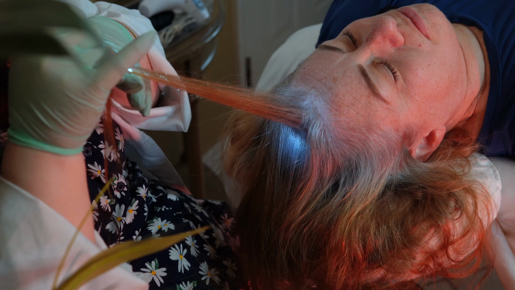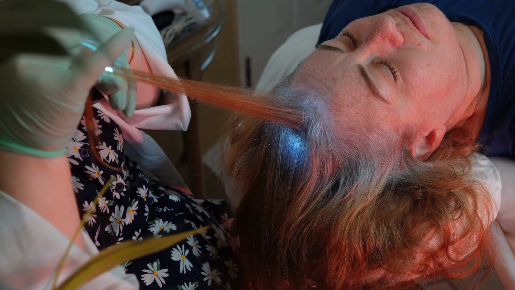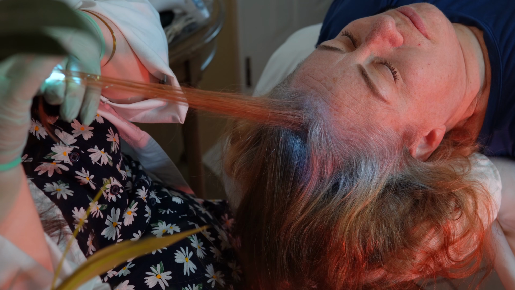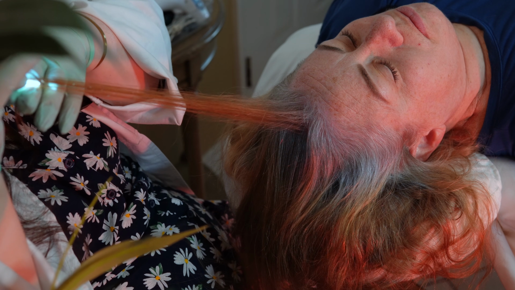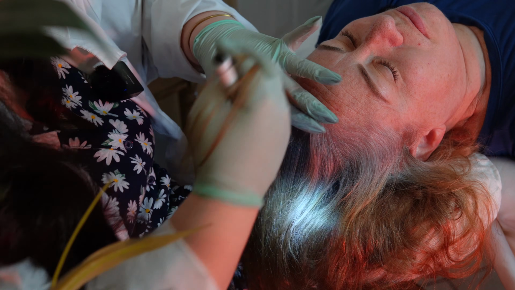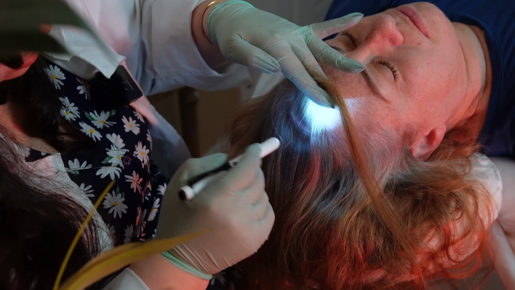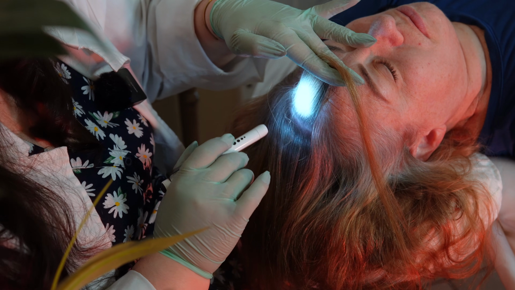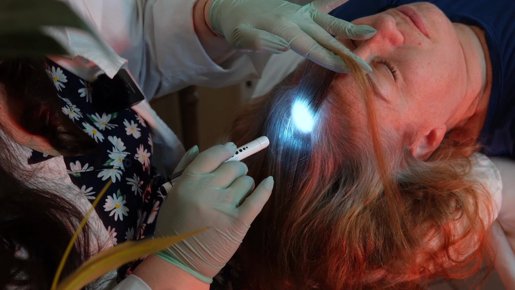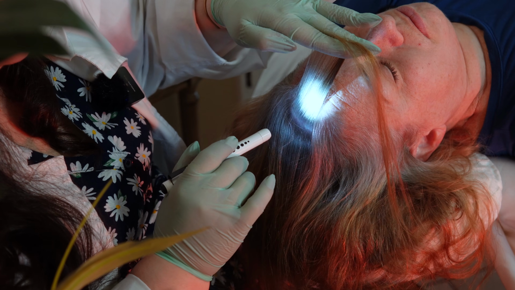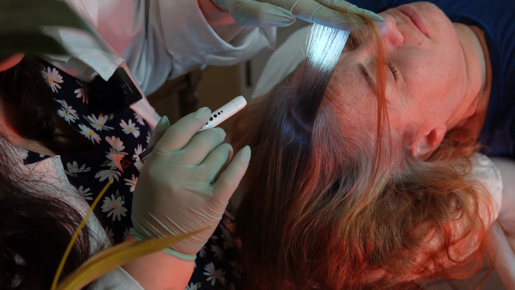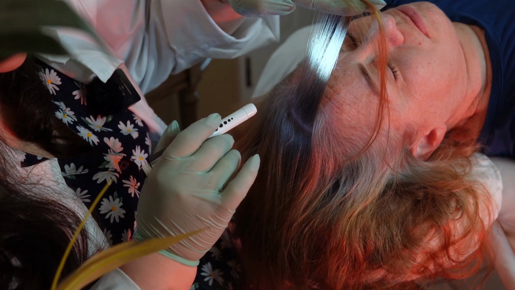Good. And once you get to the end, I like to establish grip and then visualize the underside of the hair here. So can everyone see that okay? So we're following along, looking at the overall integrity of the hair for any signs of breakage.